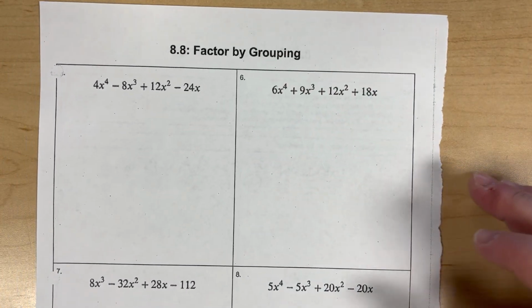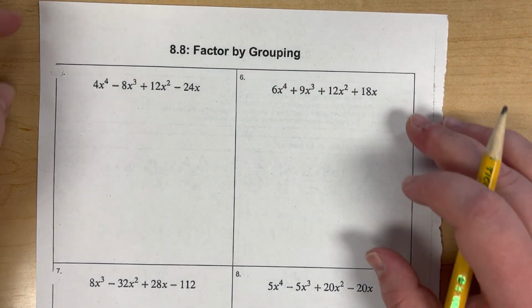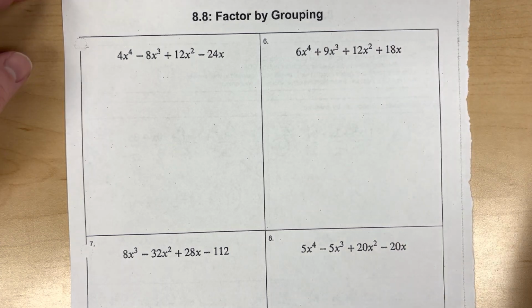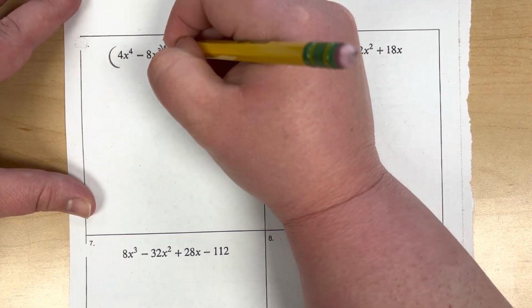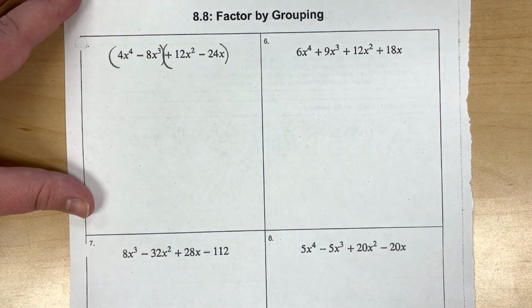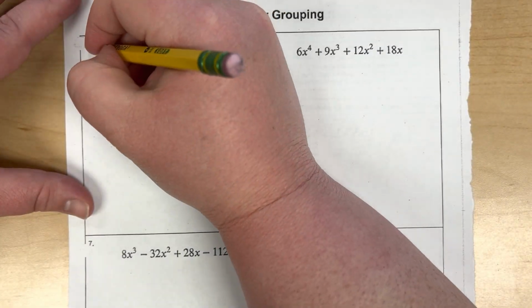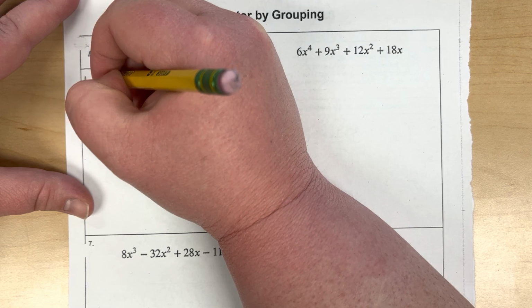Turn it over. All right. 4x to the fourth minus 8x to the third is one group. And then the second two are in their own group. All right, we're going to find the factors of 4, which are 1 and 4, 2 and 2.